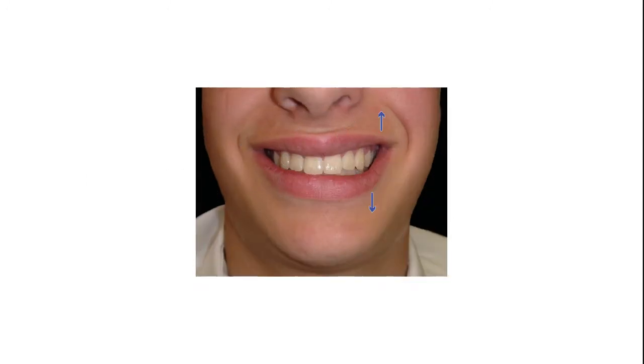The next topic is smile symmetry. In this context, smile symmetry refers to the bilateral symmetry of the smile frame during animation. In other words, the relative vertical position of the oral commissures in smiling. There may be a difference in the extent of elevation of the left and right halves of the upper lip and oral commissures in smiling. A minor difference is acceptable and may even be deemed attractive.